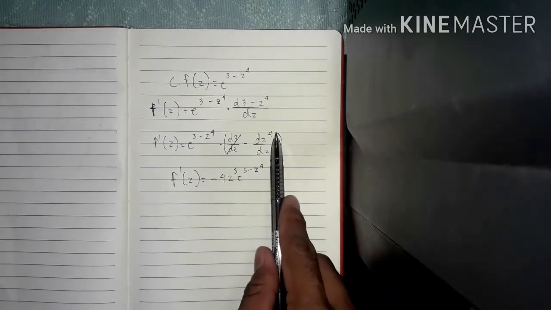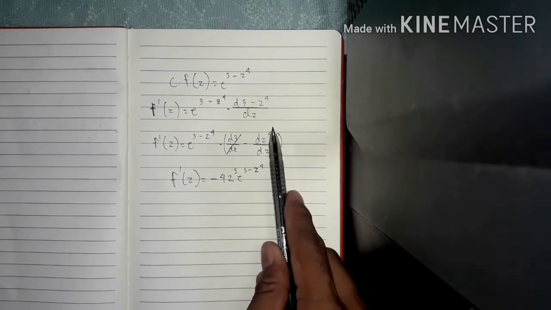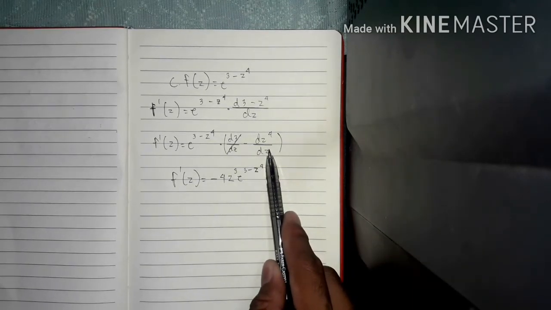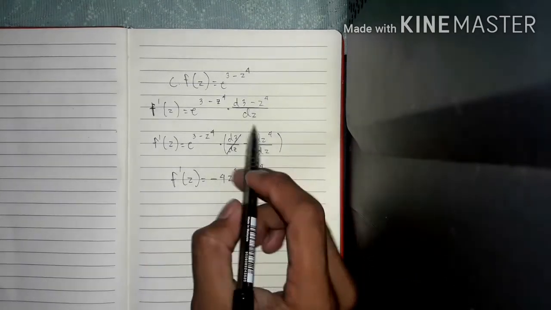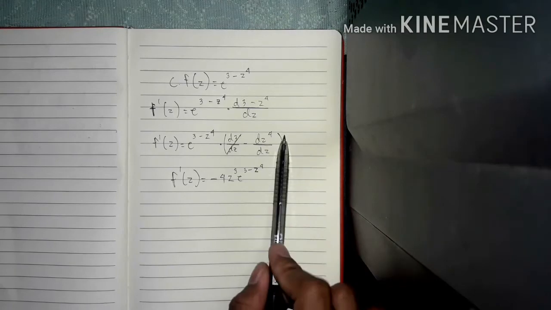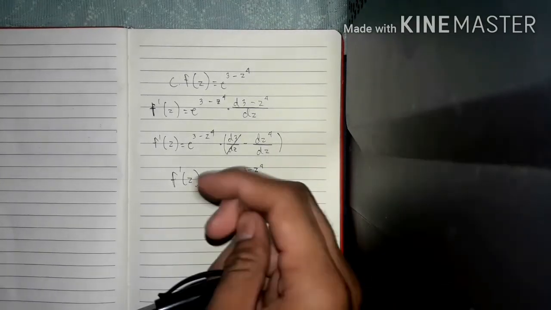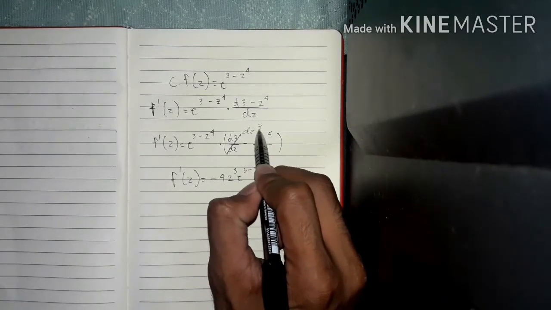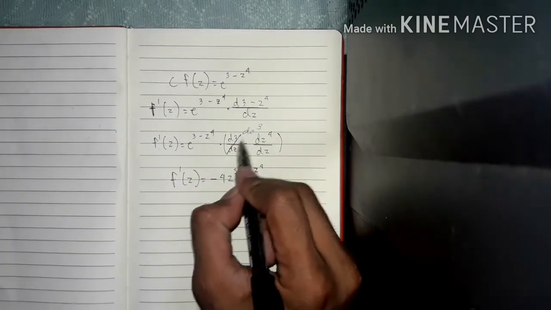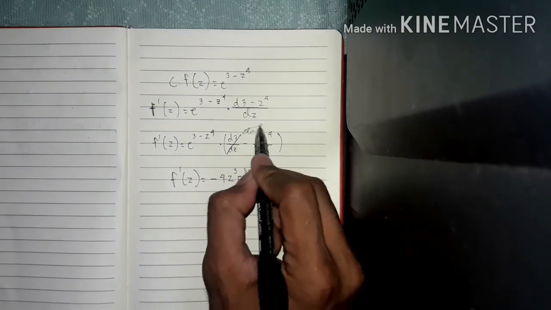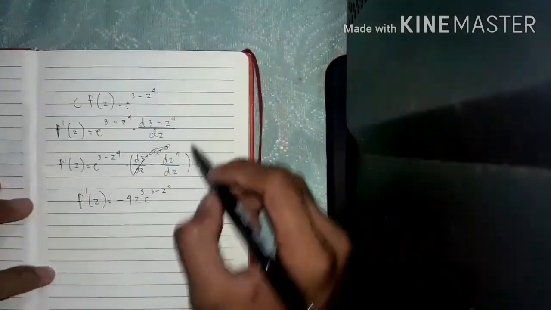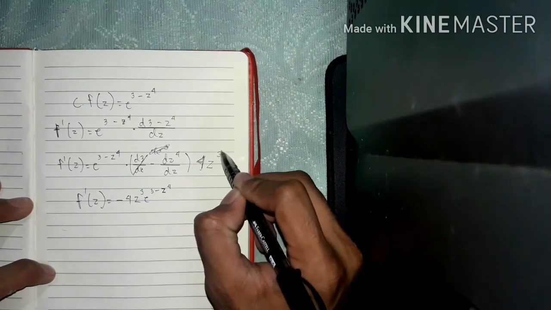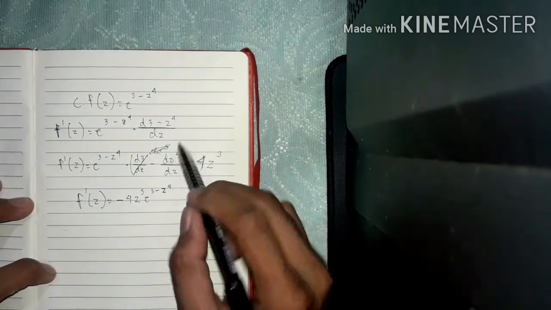Then for z to the power of 4 with respect to dz, you subtract 1 from the power. So that becomes 4z cubed. Then we place it here, 4z cubed, using the power rule.